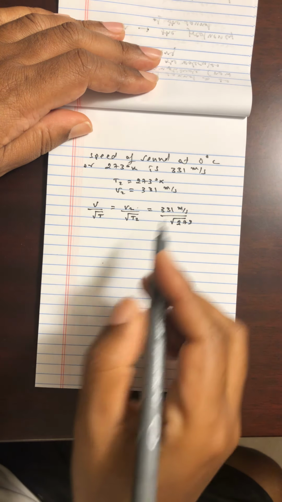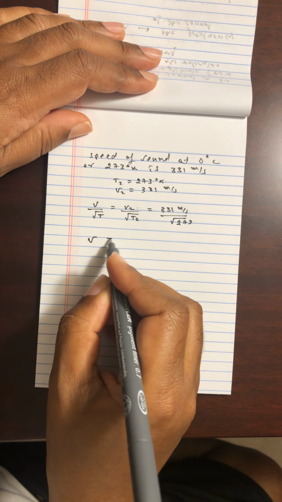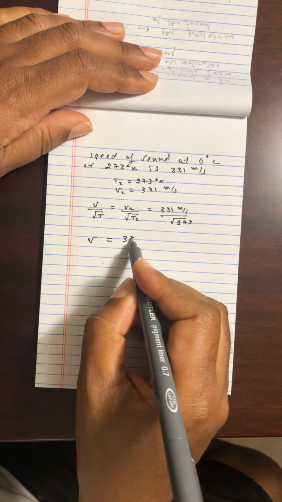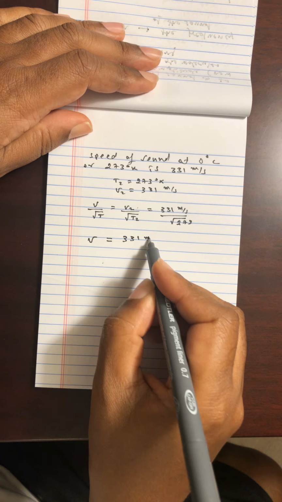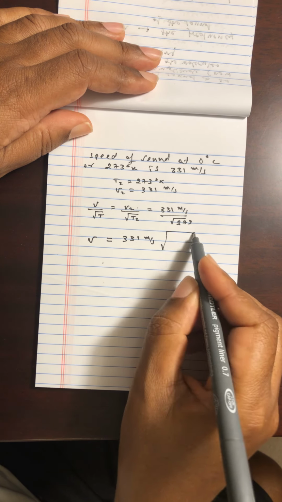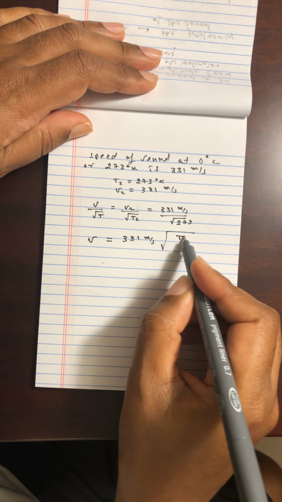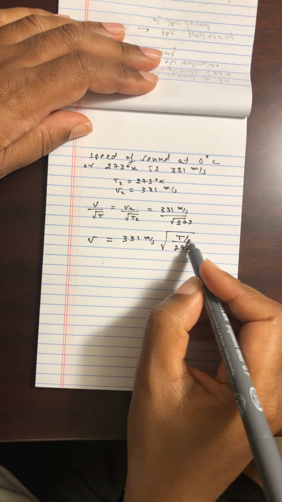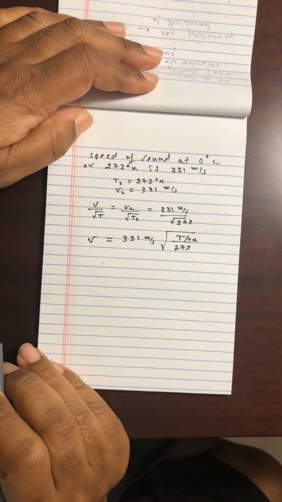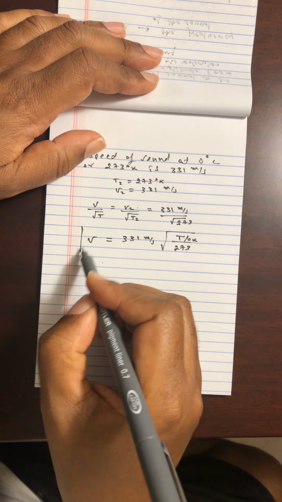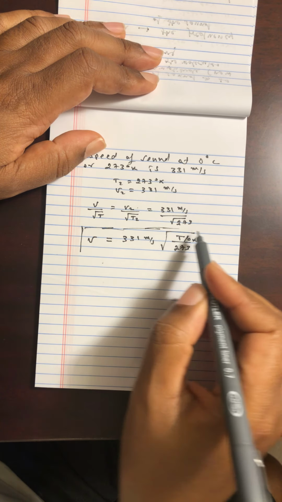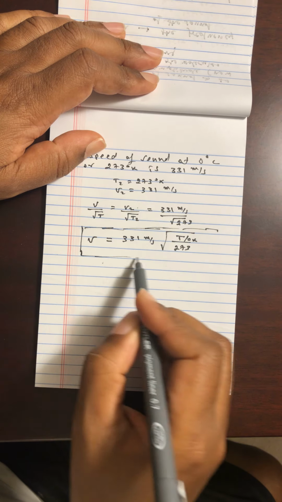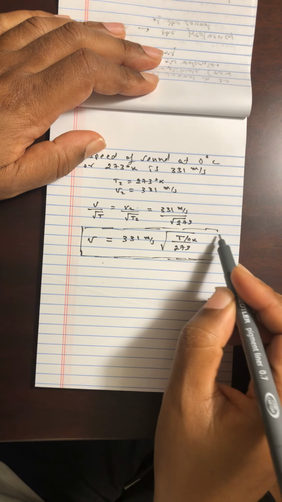Moving to the other side, the speed of sound equals 331 meters per second times the square root of T over 273. Now remember this T is in degrees Kelvin. All right, so this is the formula for calculating the speed of sound as a function of temperature.